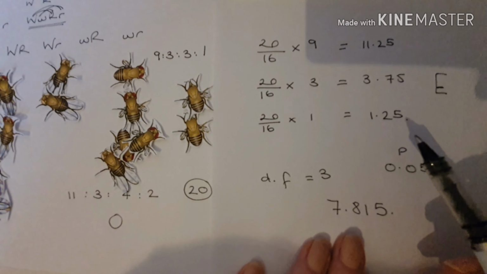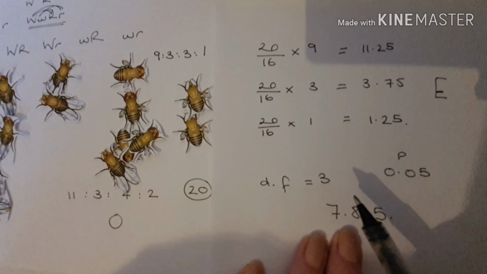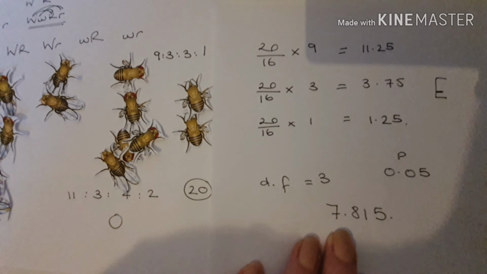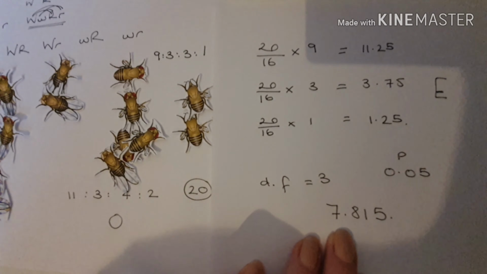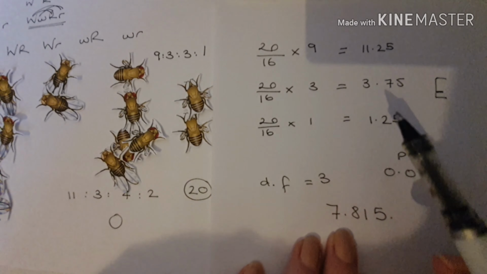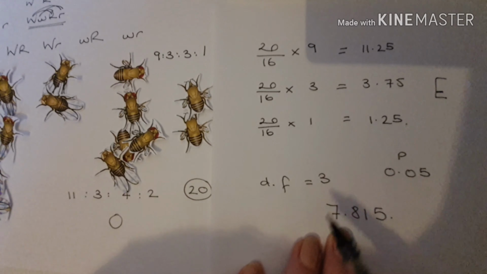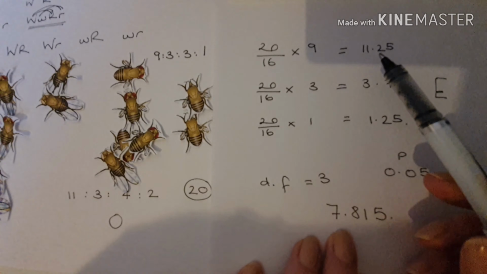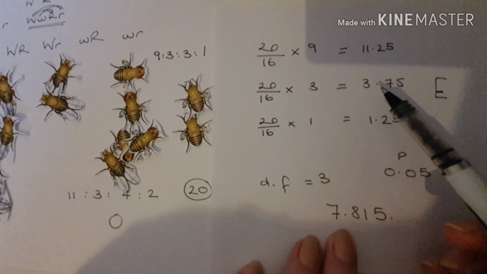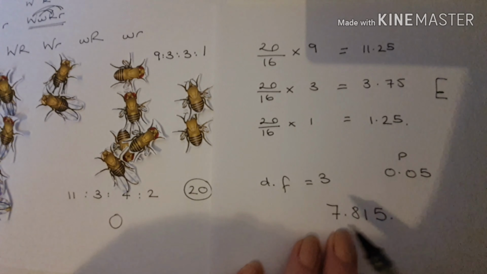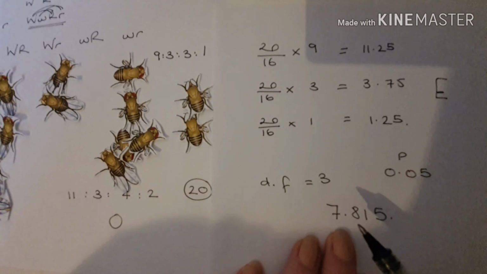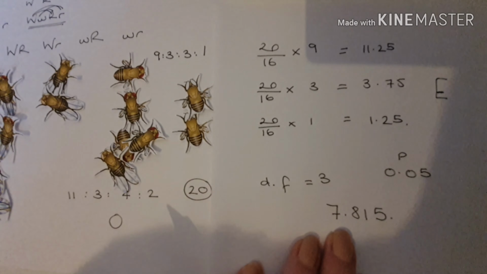My number for chi-squared, I could work it out, but I can tell you it's a lot less than that. I don't need to work it out because I know it's going to be a lot less than that because the numbers are so close. If the numbers were massively different from this 11.25, 3.75, 1.25, I would be getting close to this 7. If, say, it was 6, 5 and 7 and then none, I could be getting closer to this, but that's quite a large number to get close to with this calculation. So I would think my number is somewhere between 1 and 2, something like that.